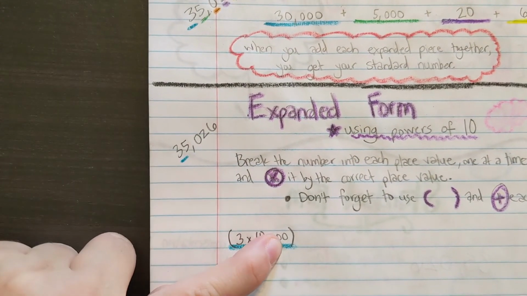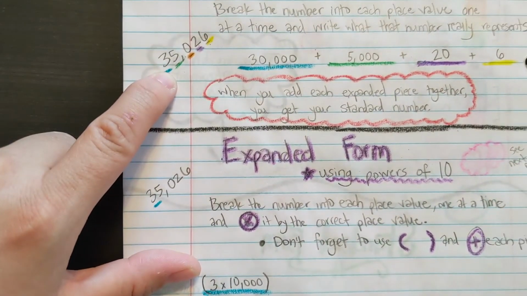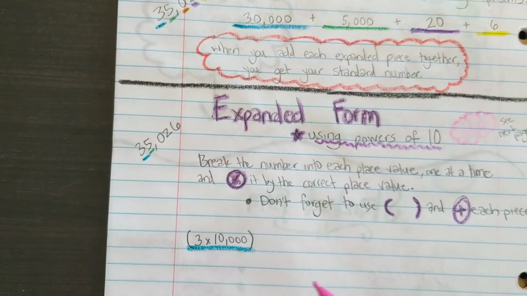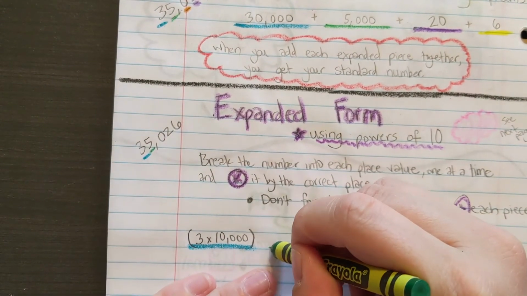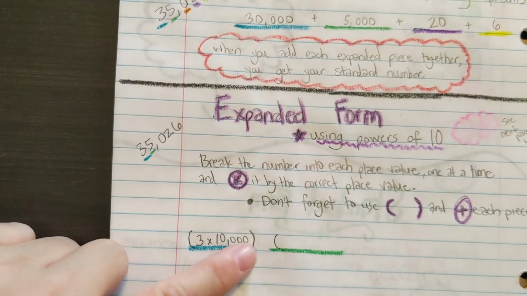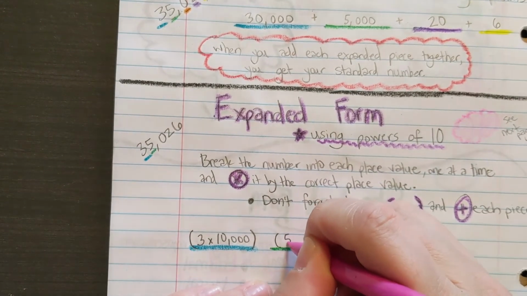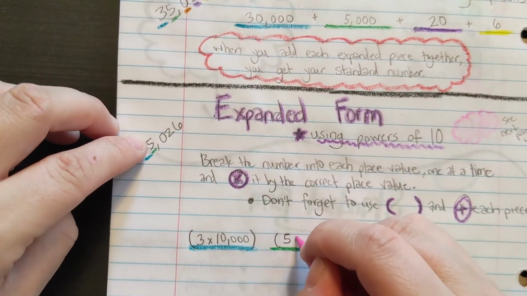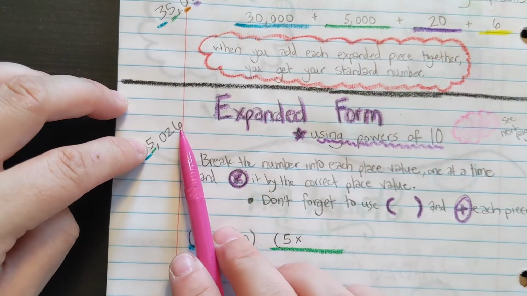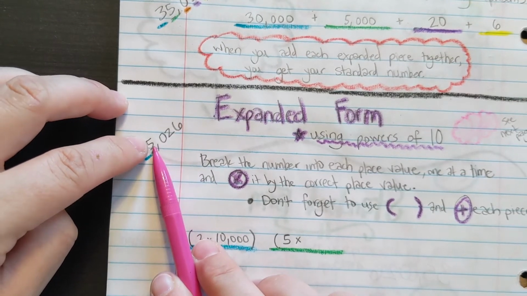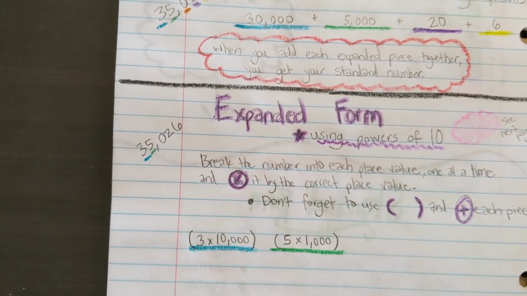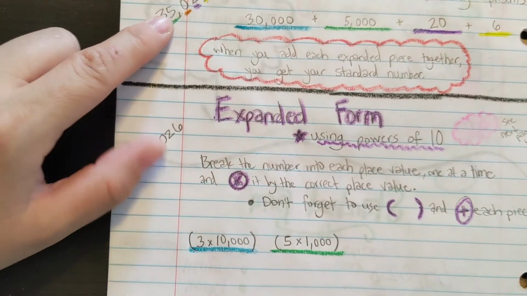3 times 10,000. Now I'm going to use green because that's what we used up here. The next digit, 5, is going to be green. So I'm going to have a green section right here. Remember, I start with parentheses. And I pull the digit, which is 5. And I multiply it by the correct place value. What place value is the 5 in? There's ones, tens, hundreds, thousands. It's in the thousands. Close the parentheses.